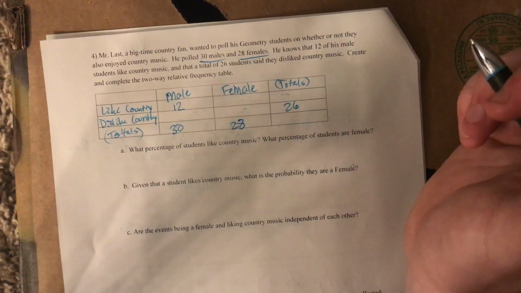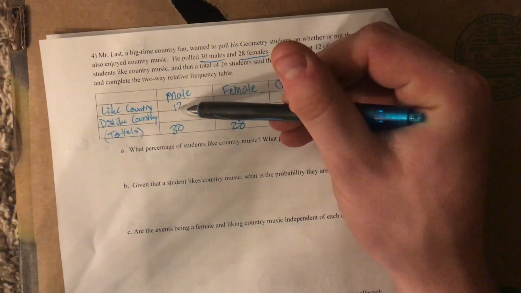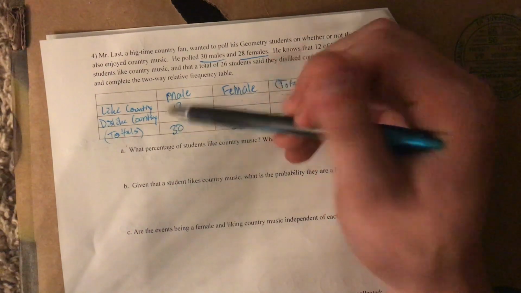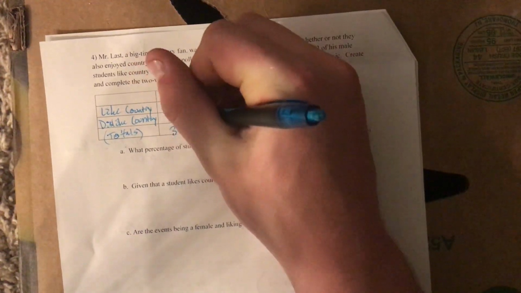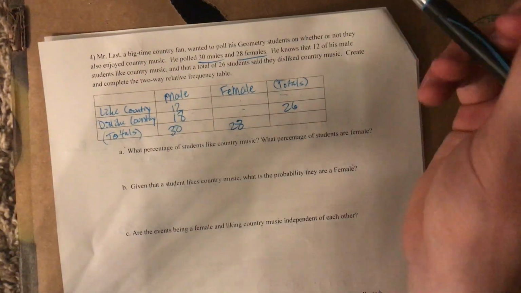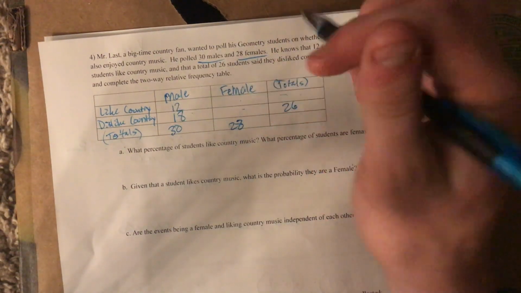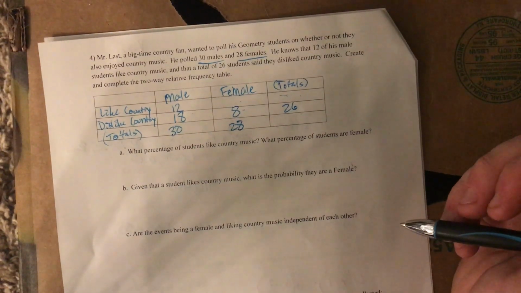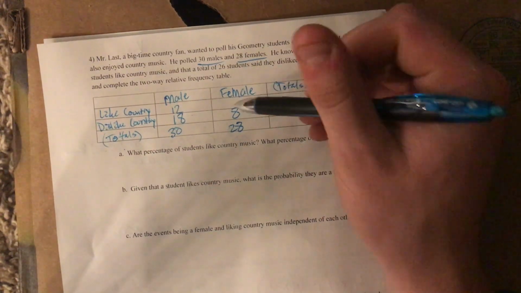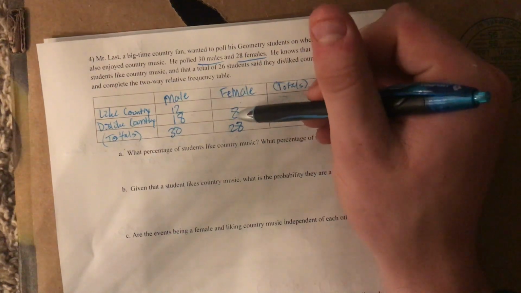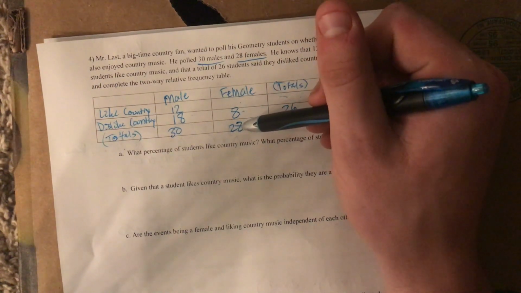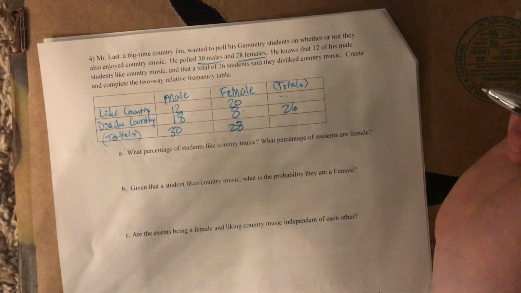Okay, so let's complete this table. The first thing I'm seeing is 12 males like country. There's 30 total. So then 18 must dislike country. And let's see, another thing. 26 people dislike country. 18 of them are male, meaning 8 of them must be female. Looks like our last thing here. 28 people are female in this class. 8 dislike country, so 20 of them must like country.